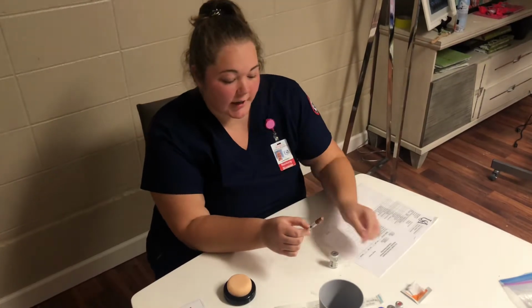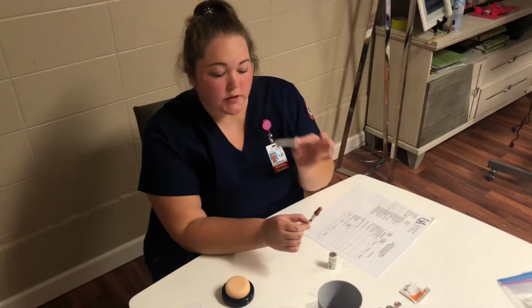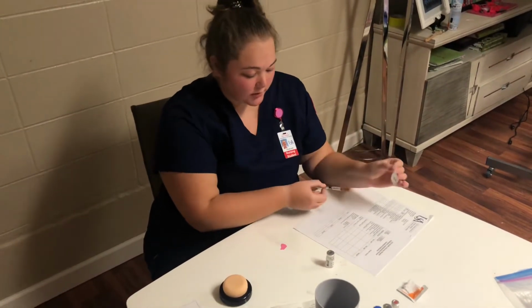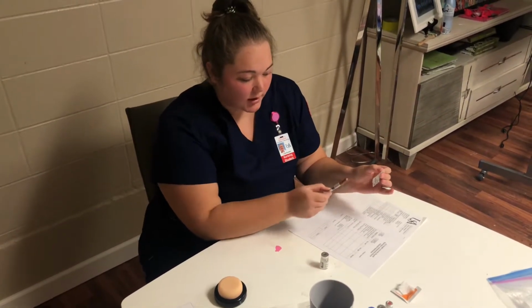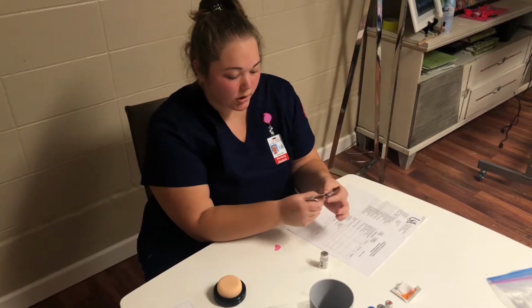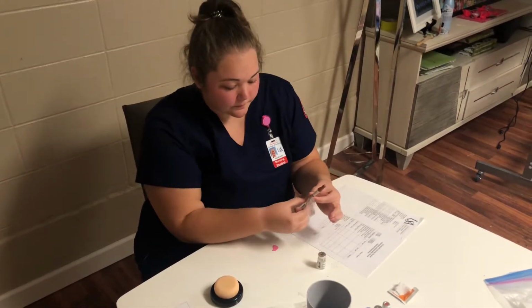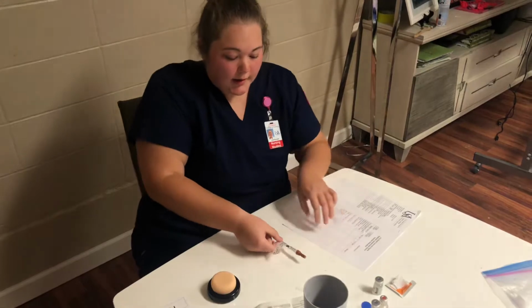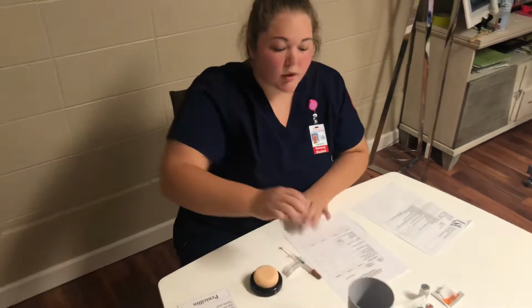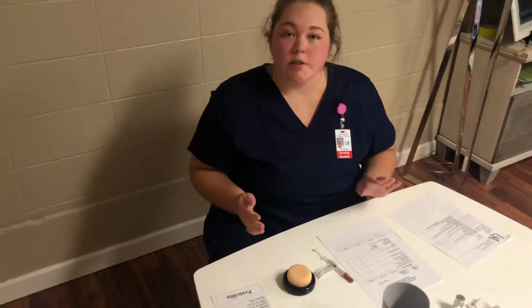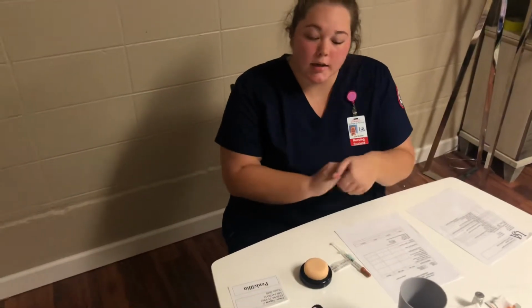So I'm going to put a label on the syringe that has Mr. Jaguar Jones. He's going to receive heparin 5,000 units subcutaneously. That matches his MAR. Okay. And now I'm going to enter Mr. Jones's room. So I'm going to enter the room, introduce myself, perform hand hygiene.